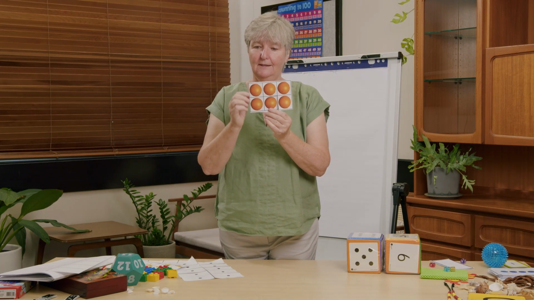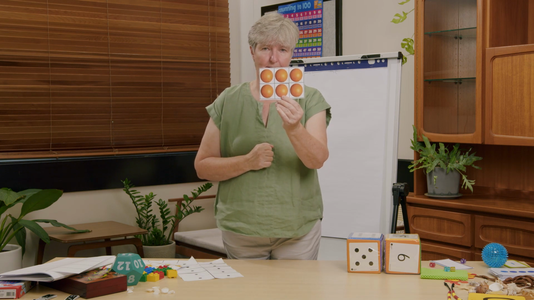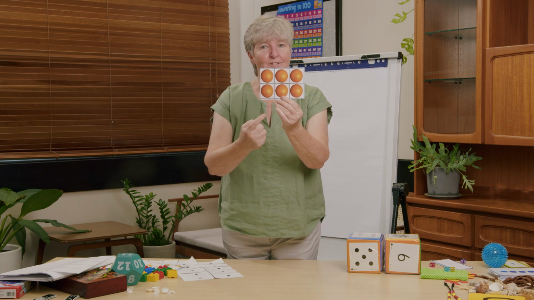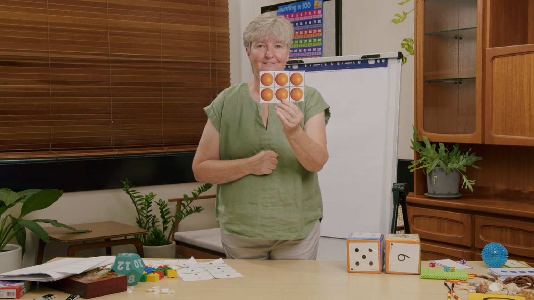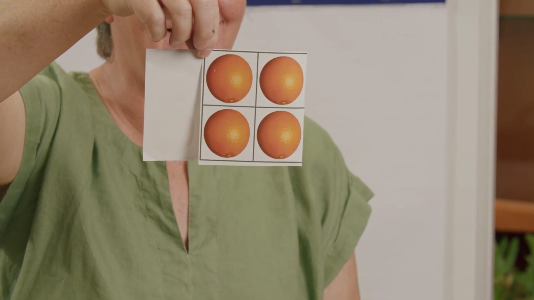Now, the tricky thing is, though, how many can I see? You can see 6. How many can I see? Or are you thinking, it's a 10 frame? So 6 and how many more make 10? You're right. 4. I could see 4.